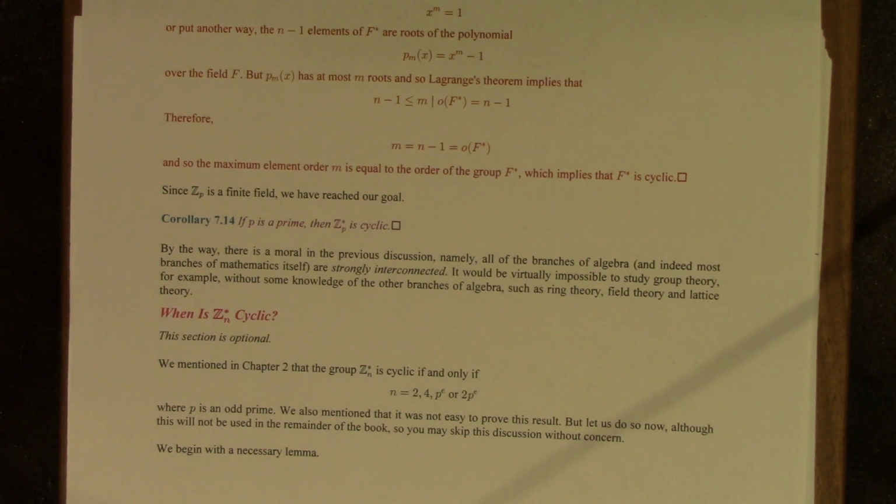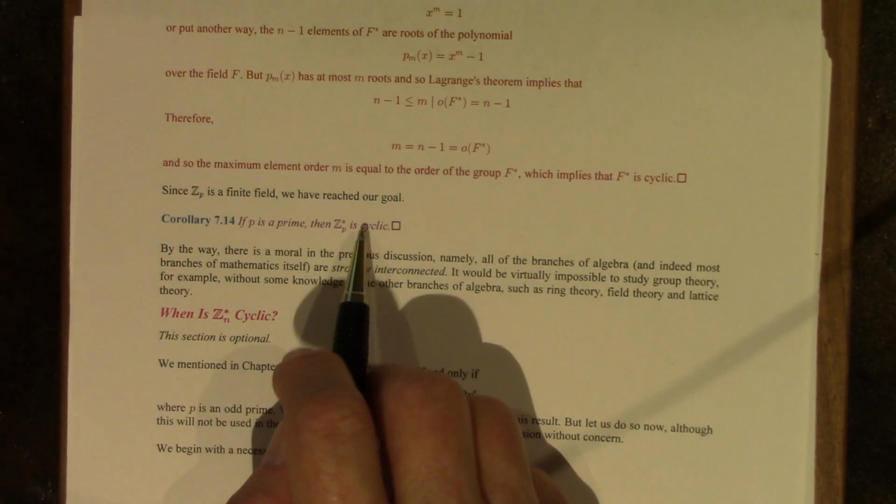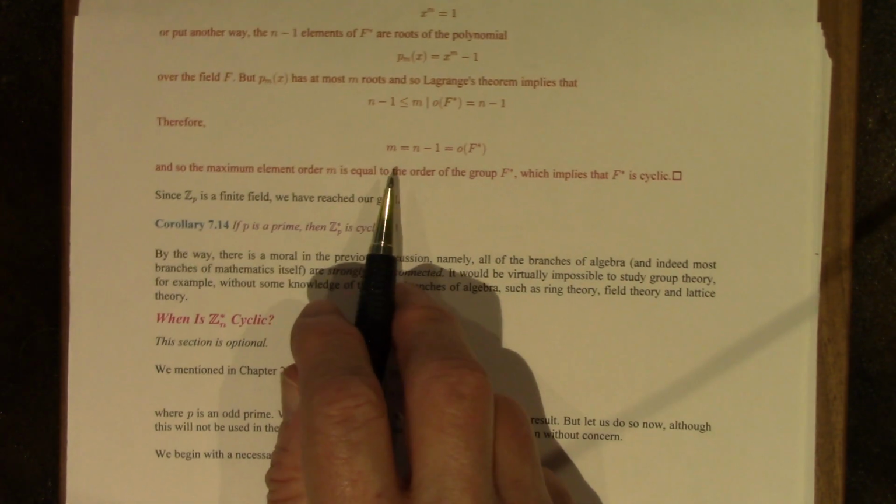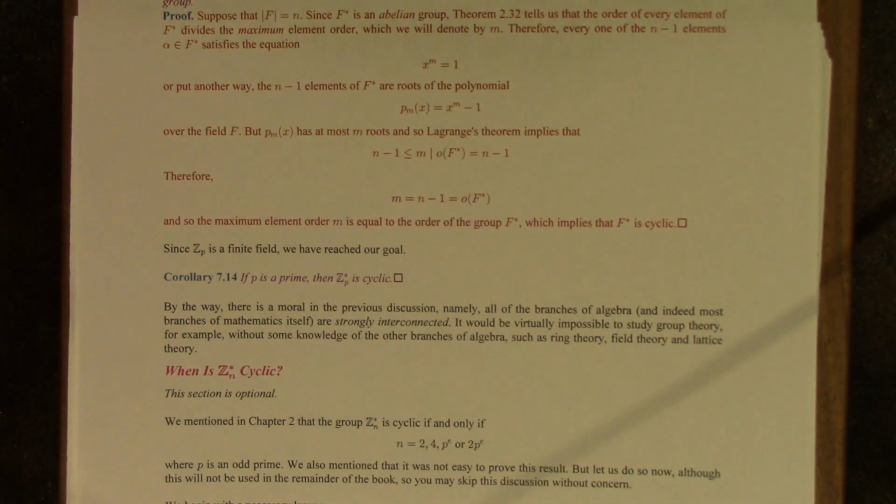Okay. So this came out with no effort whatsoever once we established some relatively basic facts about fields, and especially finite fields. And there is a moral here to this discussion, and that is that all branches of algebra, and actually all branches of mathematics itself, are strongly interconnected.